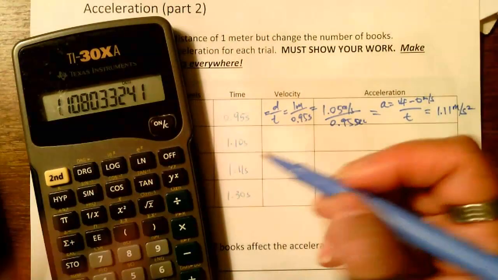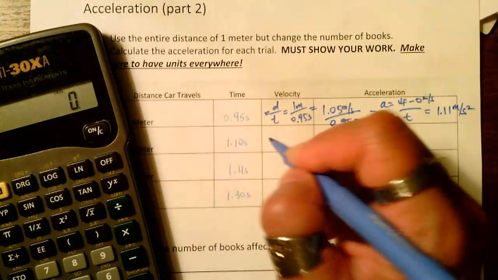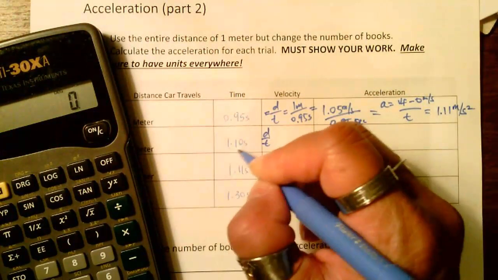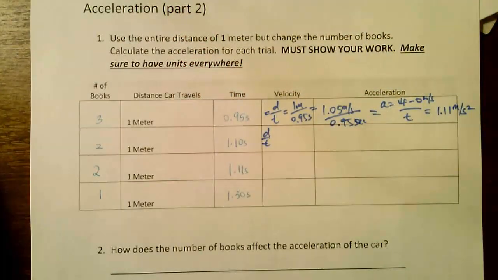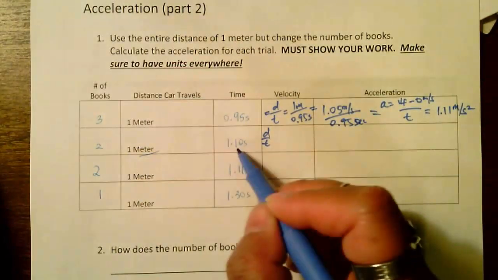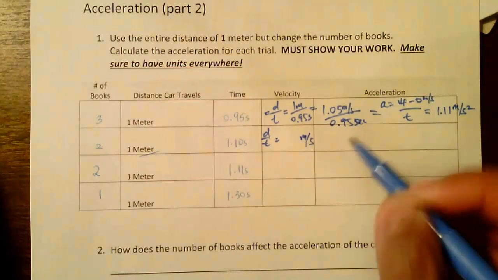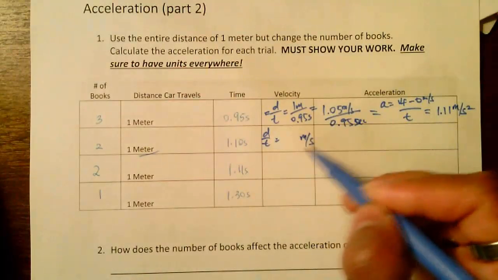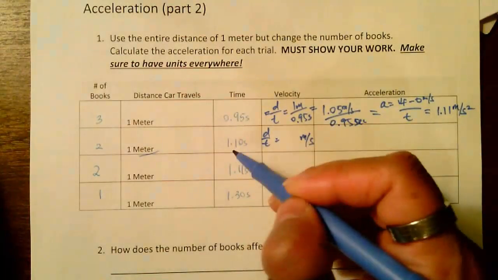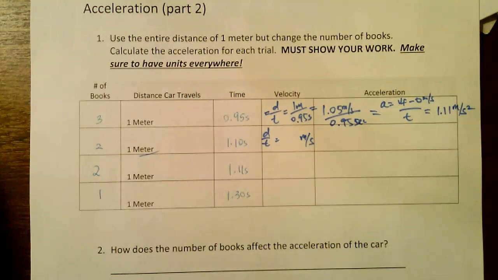And that's what you're going to do for each one: take distance divided by time. Here you can see my distance divided by time. Once I get this answer, whose units are meters per second, I'm going to take this divided by this to get my acceleration. You should be able to complete this lab because I just stepped through how to do it. If you have any questions, please reach out.